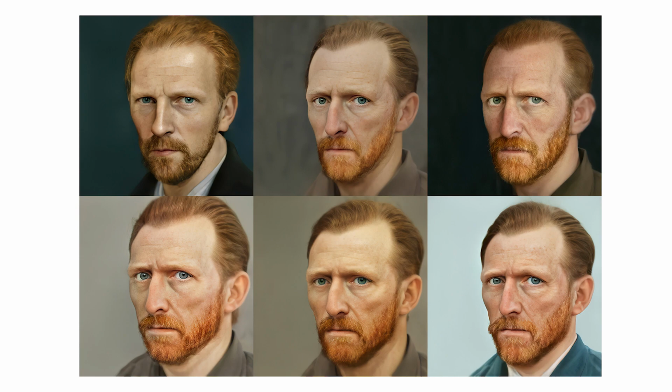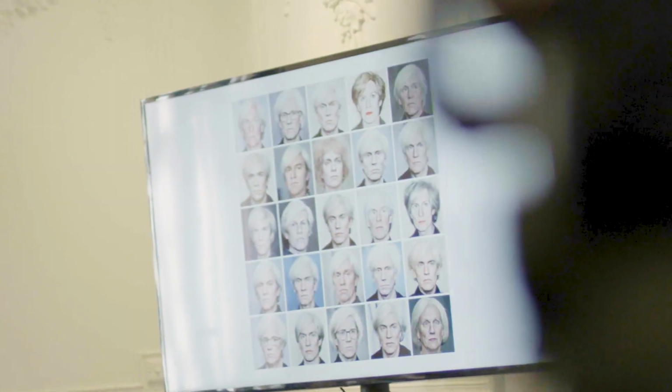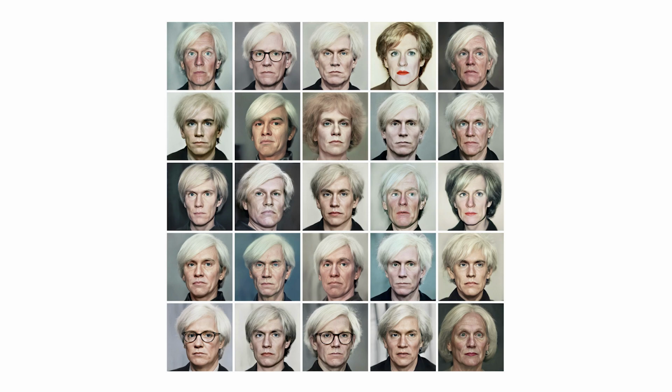And I did a project where I created 25 Andy Warhols that looked like Polaroids or photographs, but they were actually completely synthetic, based on many, many photographs that I input into the algorithm.